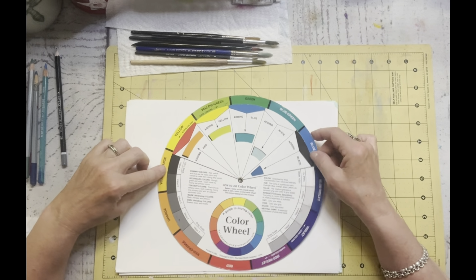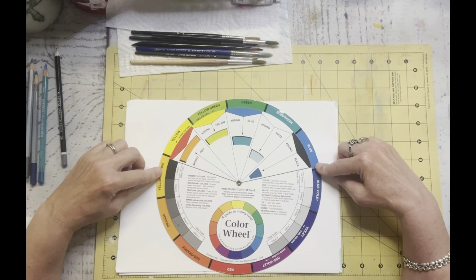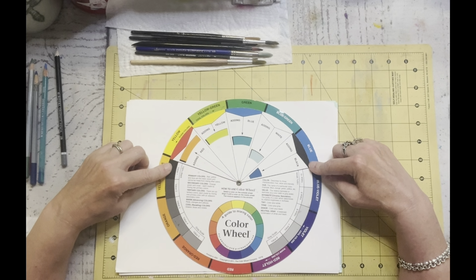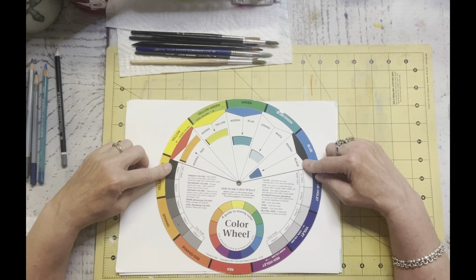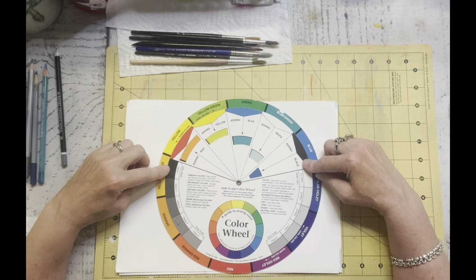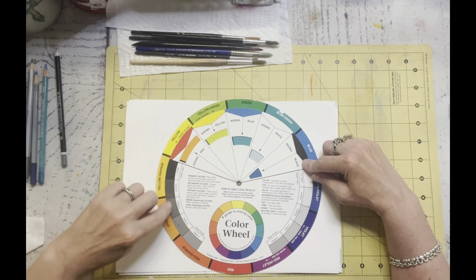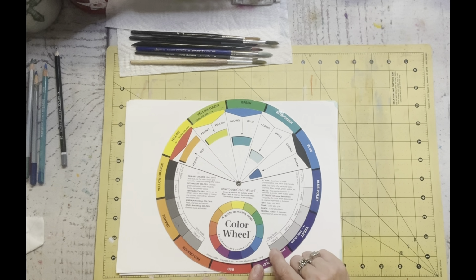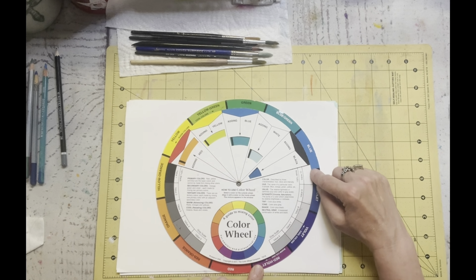On the front part of the color wheel, this same value scale is on the front of the color wheel itself. So you'll see black as number 1, moving all the way across to value 5, and then picking up again and going all the way to value 10.